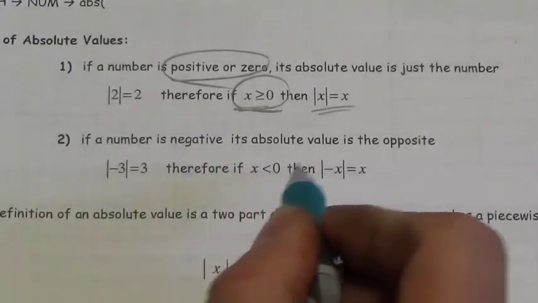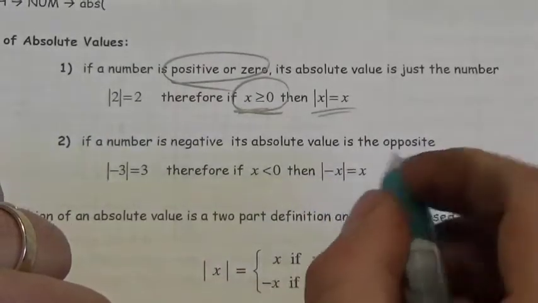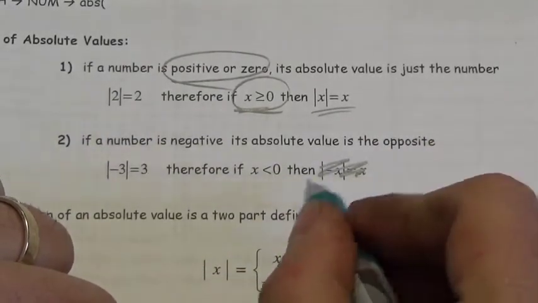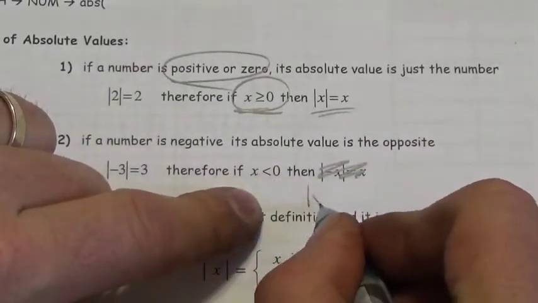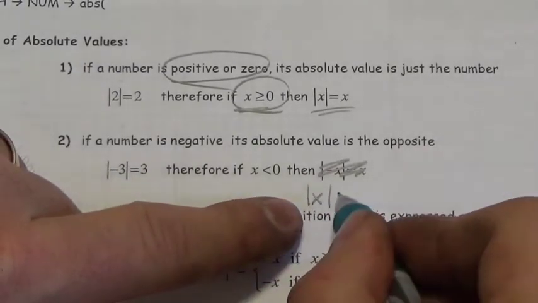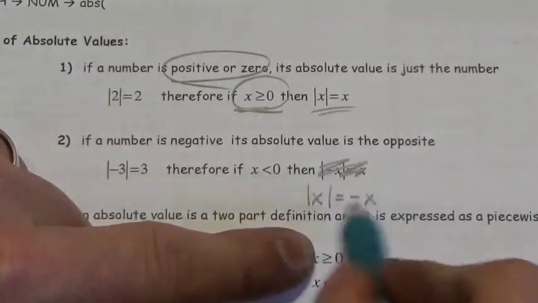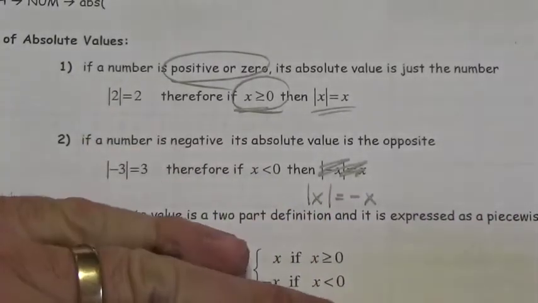So if x is less than 0, then if you've got a negative x, and actually this is probably not the best way to write that. It would probably make more sense to say it like this: if x is less than 0, so if x is already a negative number, then the absolute value of that is going to be negative x. Now, that might come across as a little confusing, but let me just do an example here first.